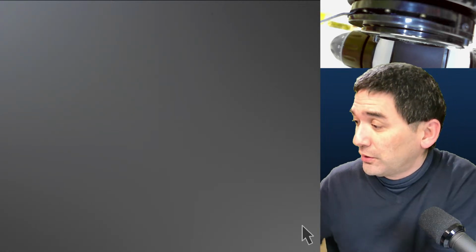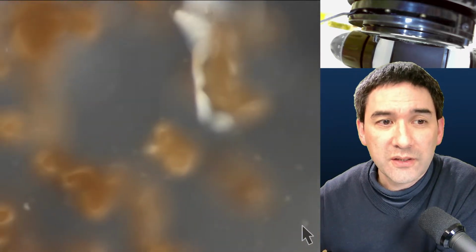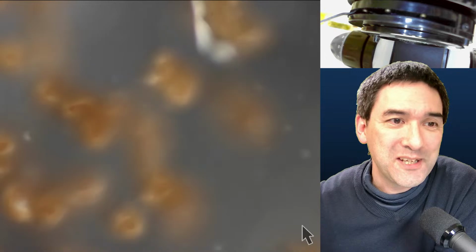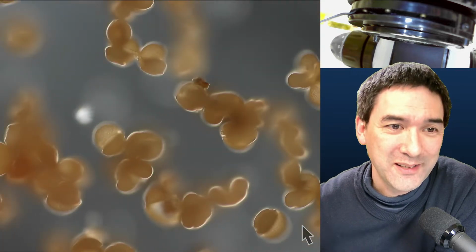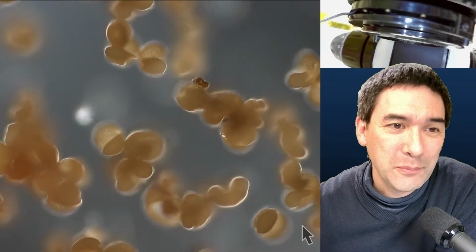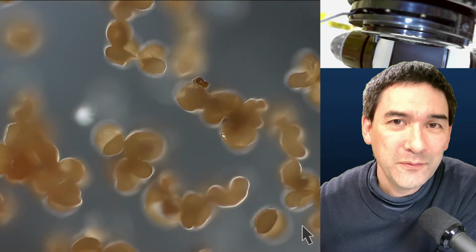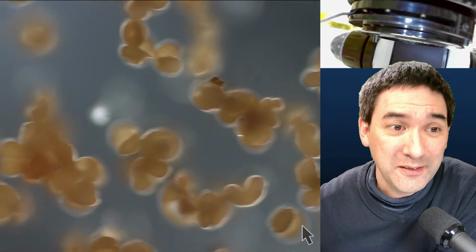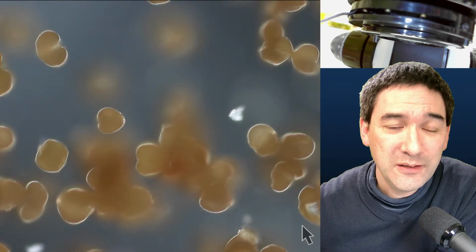Let's move on. The next one is the dry mount. So here, no mounting medium, just air, and this is how it looks. So that is the most native, so to say, and very difficult to focus. Why is that? The reason is because many of the pollen grains are stacked up on top of each other. And if there's a mounting medium, you can kind of press it flat. But that is essentially the most native one.